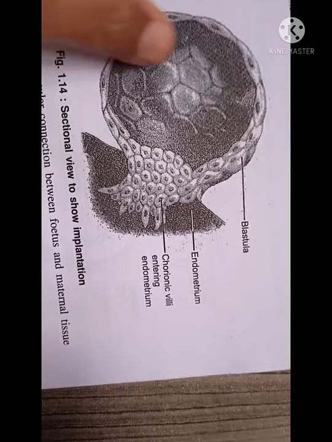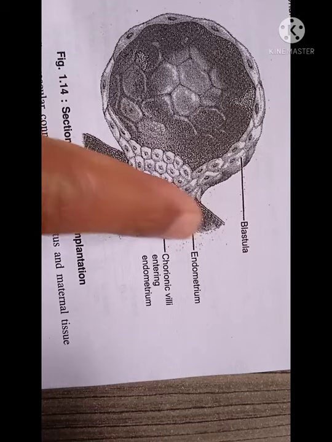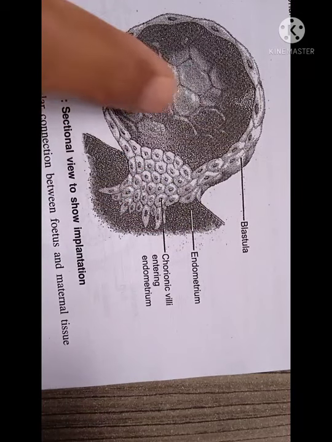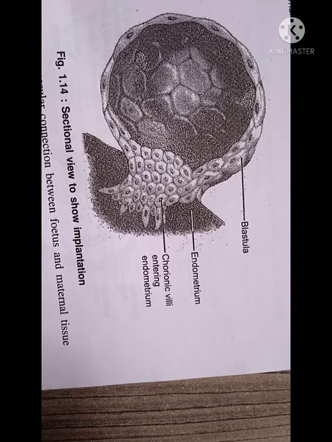You see here, this is the sectional view to show the implantation. This is the endometrium, this is the blastula, and there is a connection between them. As the pregnancy advances, the size of the fetus increases and occupies the whole of the uterine cavity. The size of the fetus increases 10 times the normal size.